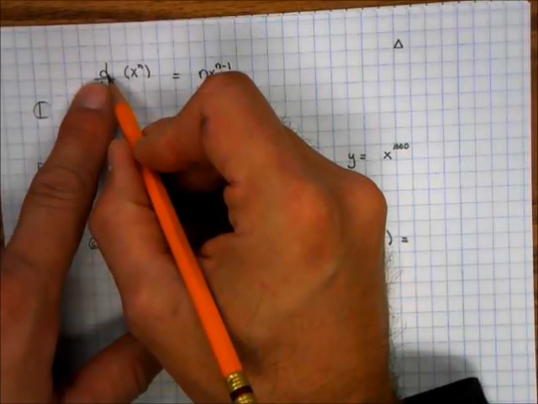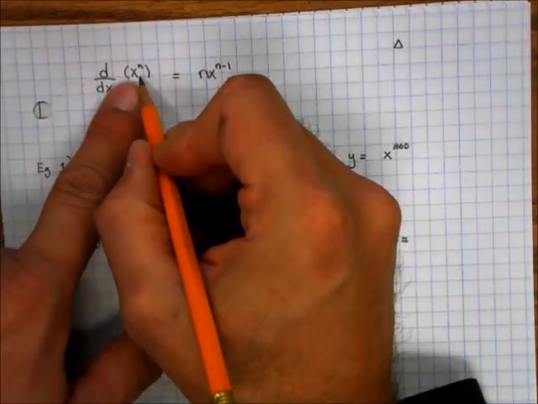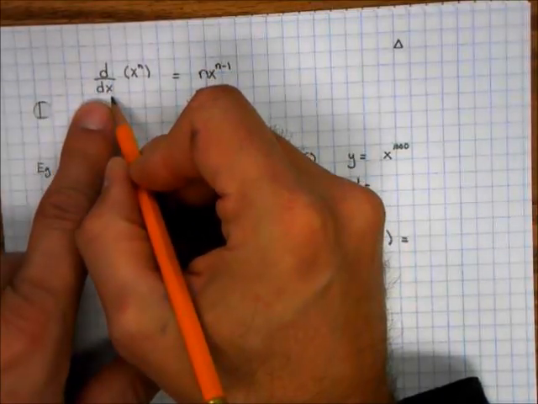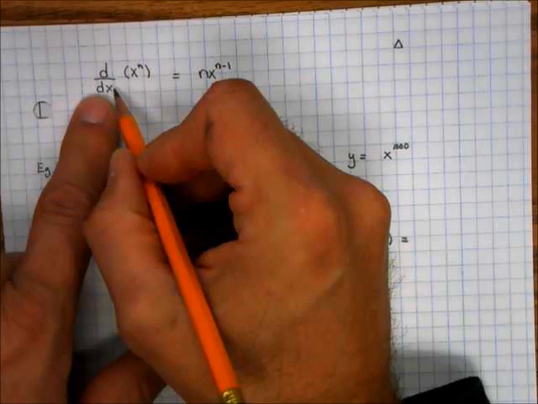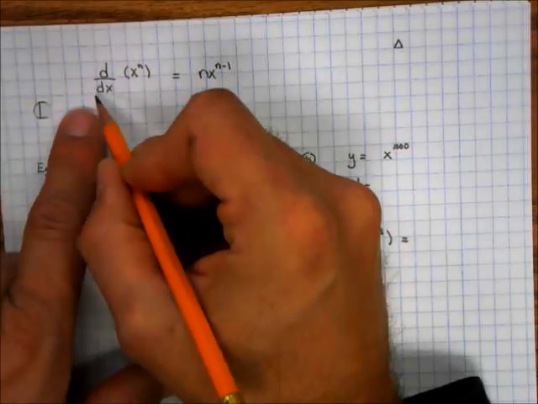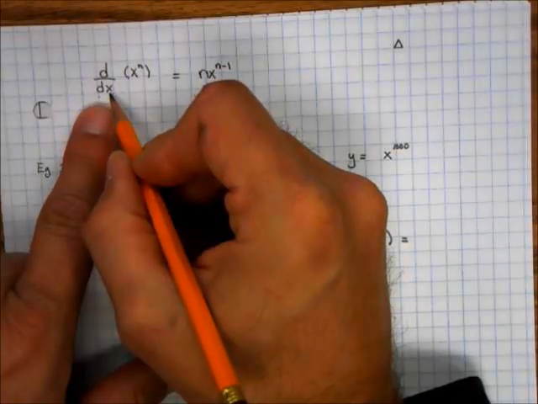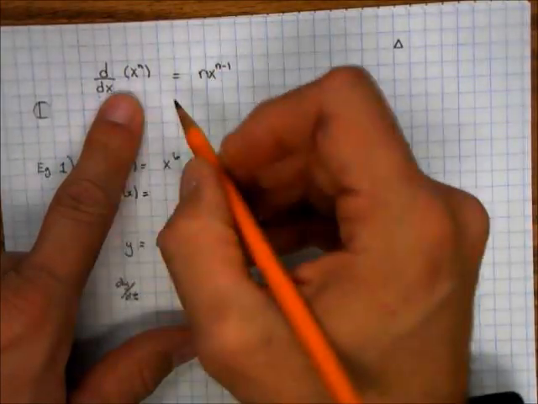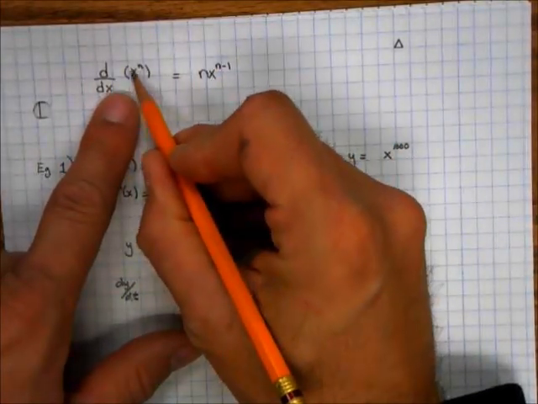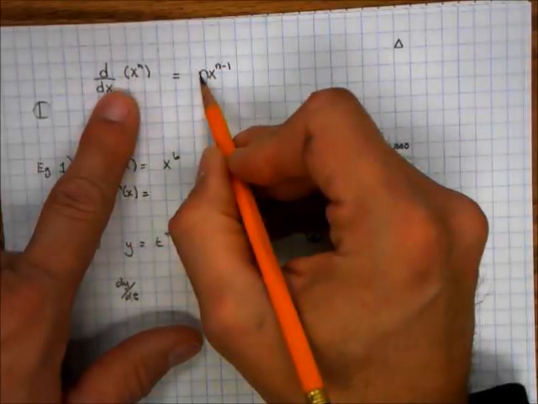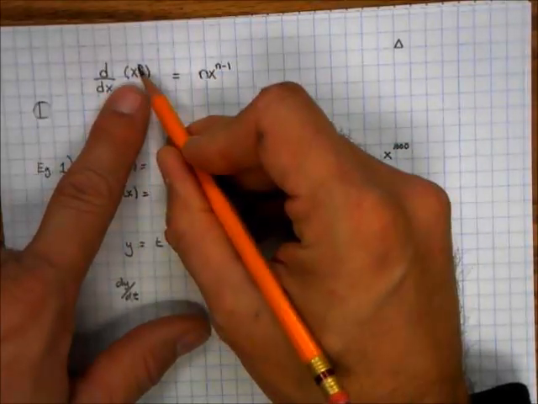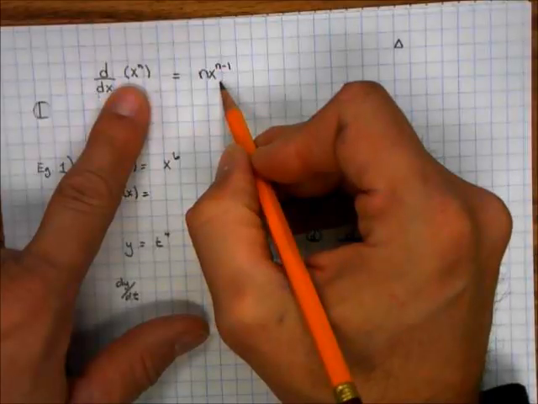This is asking for the change in my function with respect to the independent variable. How does y change as x changes? That's what that's saying. Okay, so that's how that's symbolized, and the power rule is n times x to the n minus 1, so n comes in front, and then you subtract 1 from the exponent. That's called the power rule.